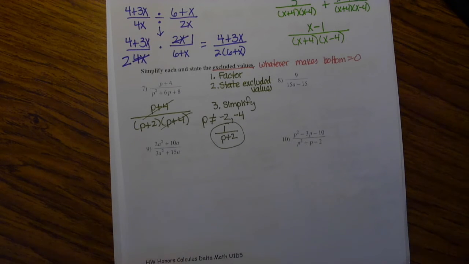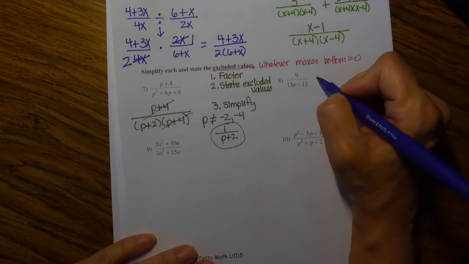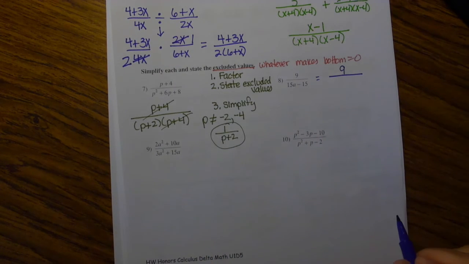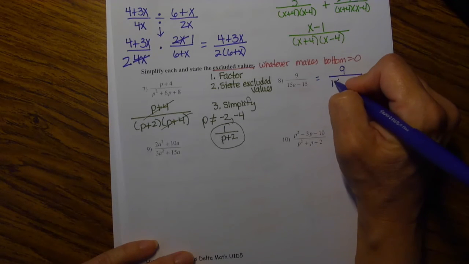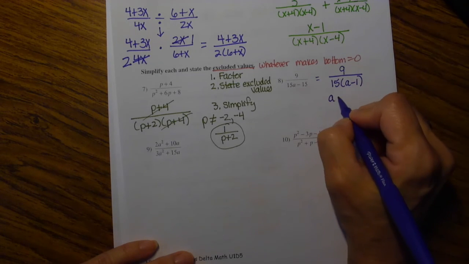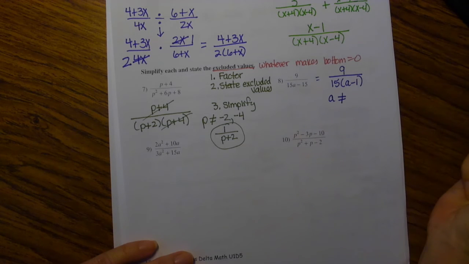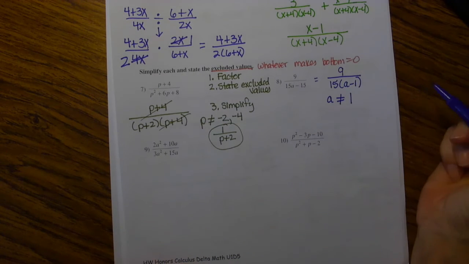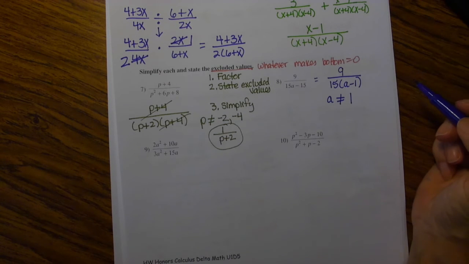All right, let's look at the next one. What can you factor out of 15a and 15? Yes. That leaves a minus 1. What can a not be? 1. Now, can you simplify? Will anything divide out from 9 and 15? 3.